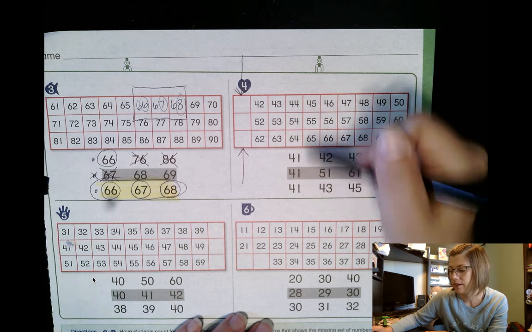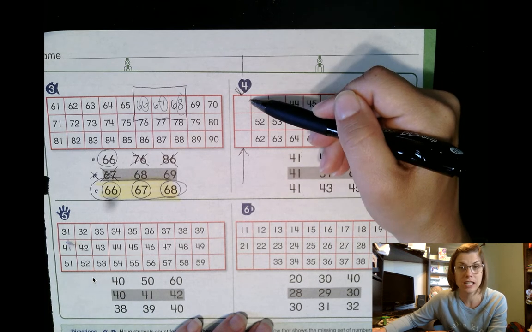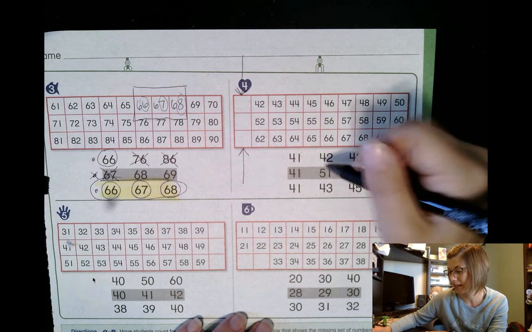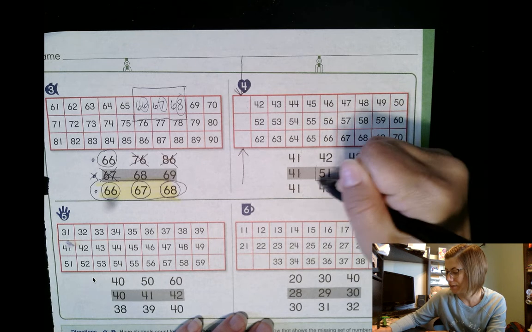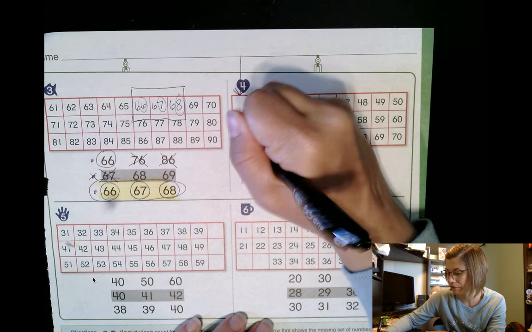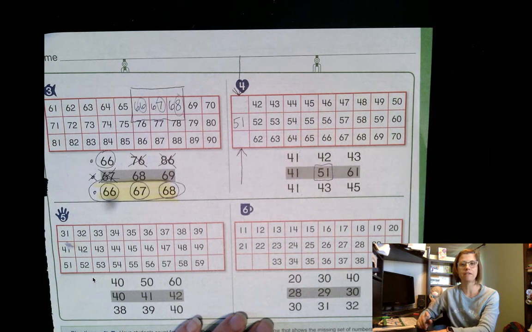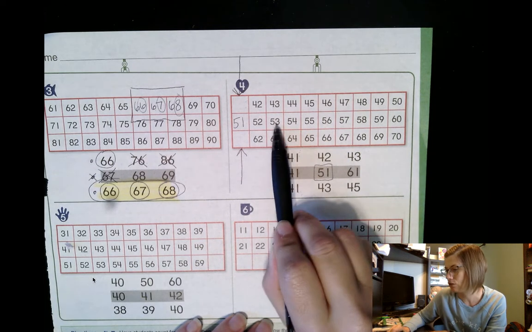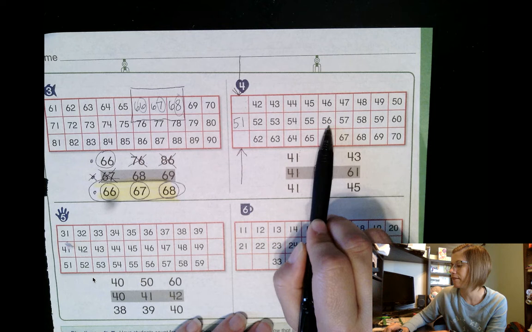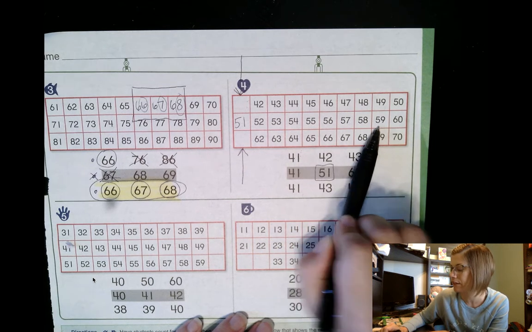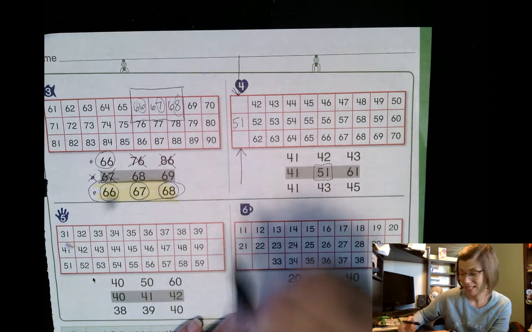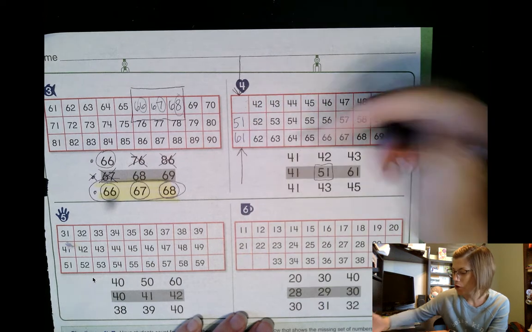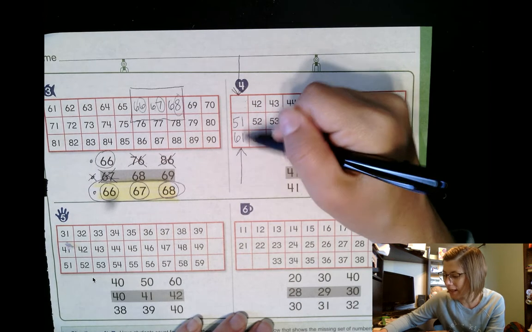Do you see any 51s here? No. You know what? That one's for the first number. We need to check the second number. The second number is going to be here. Aha! I found a 51. Here's a 51. I'm going to put my 51 here. 51, 51. 51, 52, 53, 54, 55, 56, 57, 58, 59, 60. What comes next? After 60 comes 61. Take a look. We have a pattern. They all end with a 1.